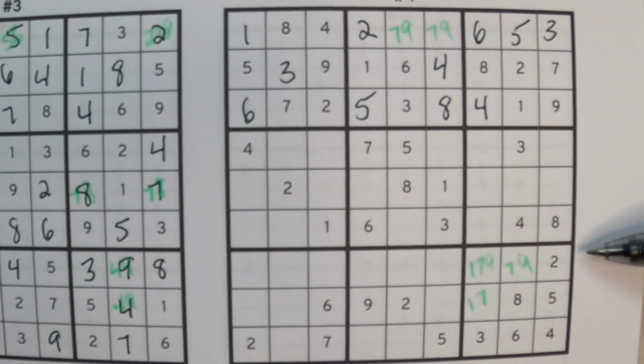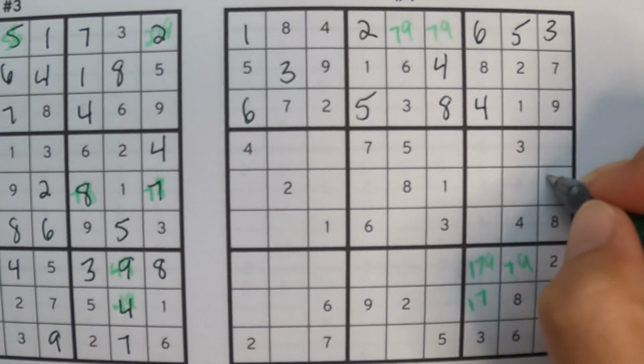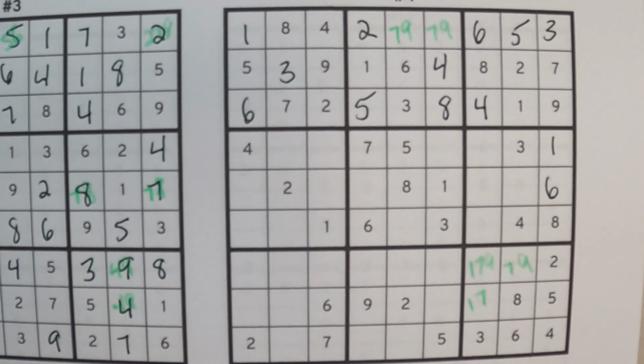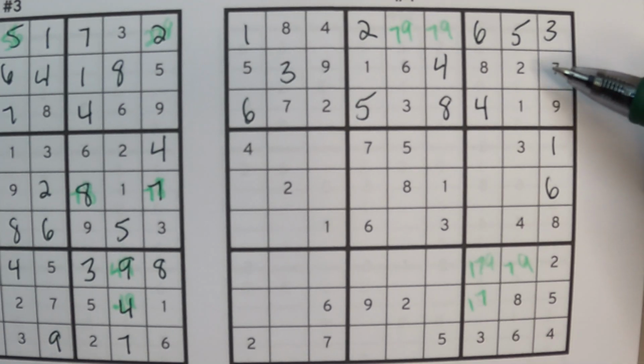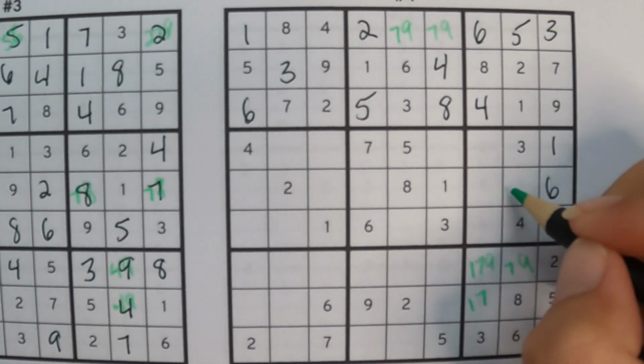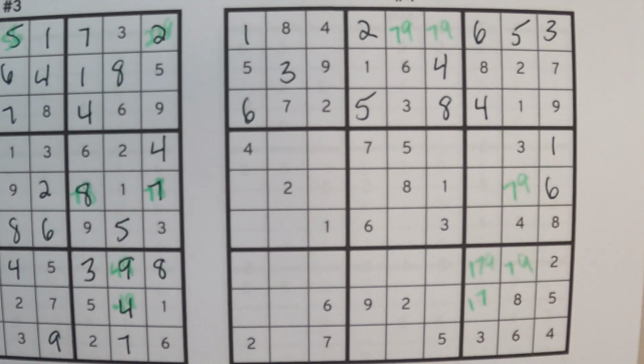For this column now, we're missing 1 and 6. We've got a 1 here, so 6, 1. For this column, we're missing 7 and 9, and I don't see any help. So 7, 9.